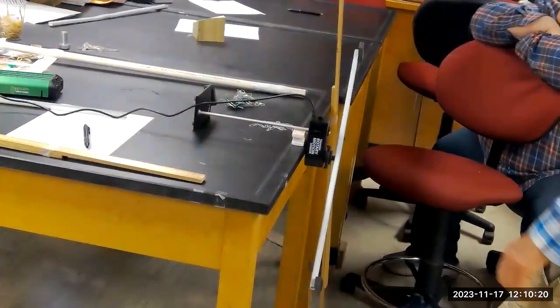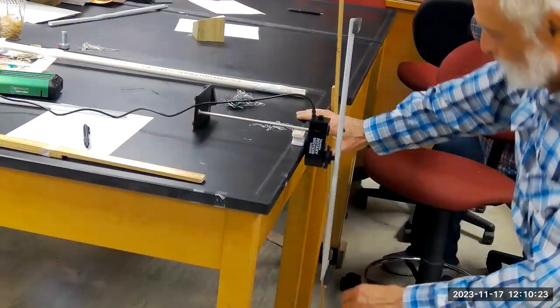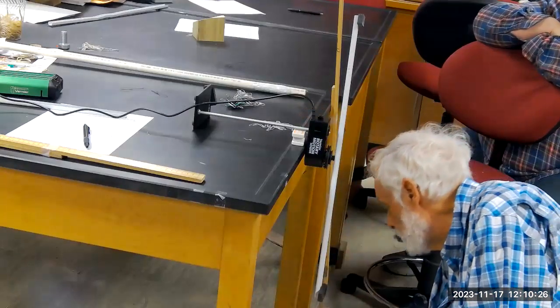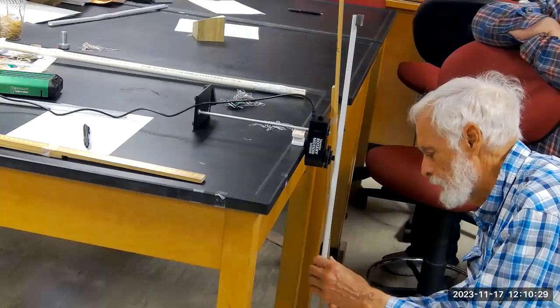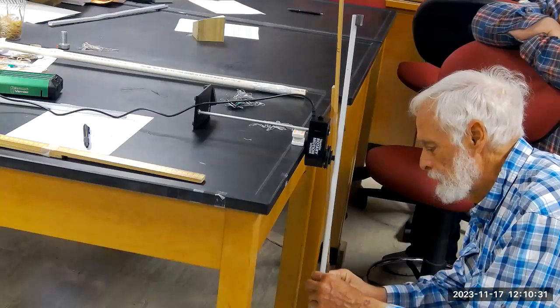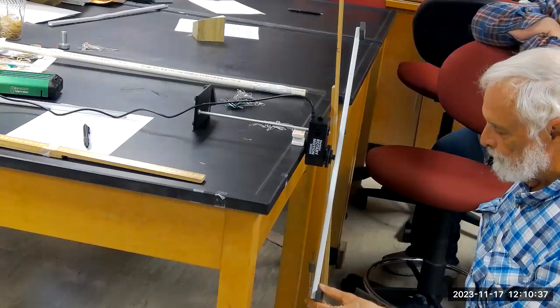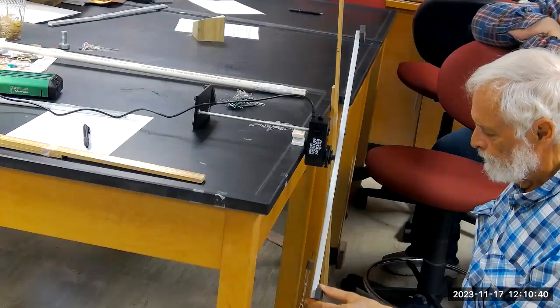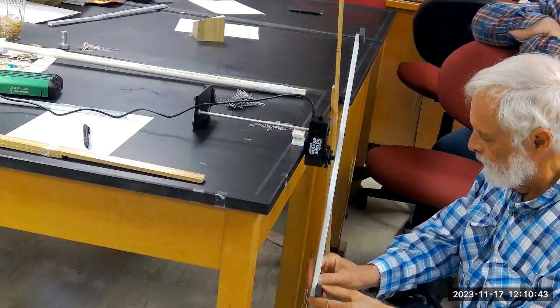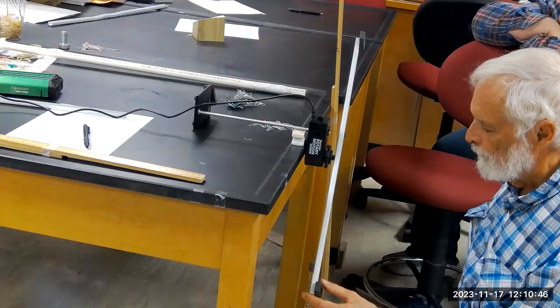Probably a good thing. How many paper clips did you have on there? 3? I'm sorry? I think there's 4 right now. Okay, I think we've got to modify this system. It occurred to me that the paper clips would be the problem that they are.